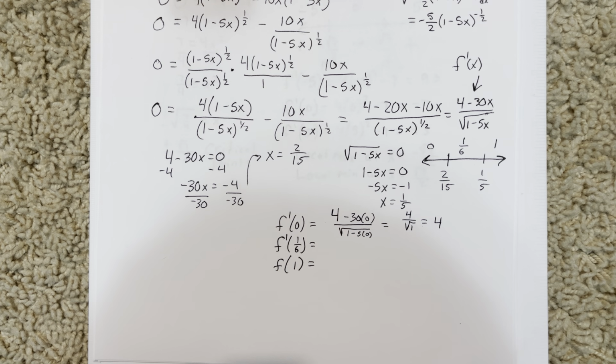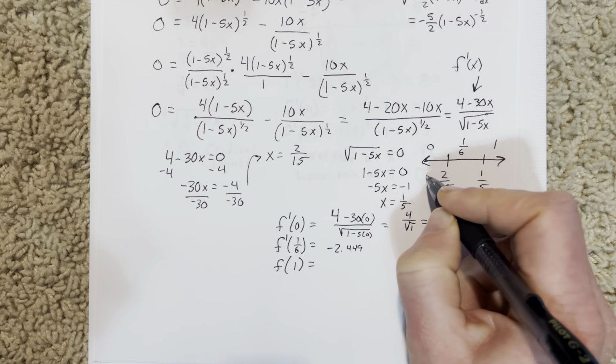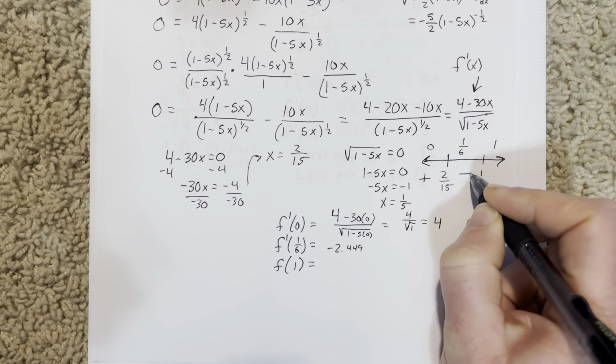Now I'm going to use a calculator to do the next two. So I'm going to store 1/6 and plug it in. When I plug it in, I get a negative number. So this is negative 2.449. So I went from positive with that 4 to negative.